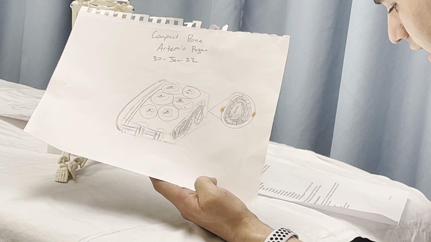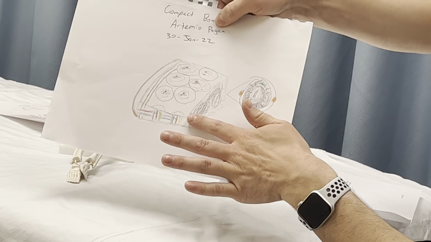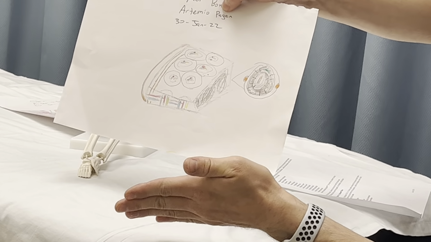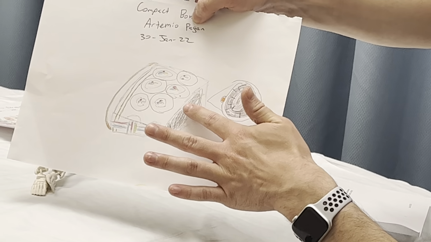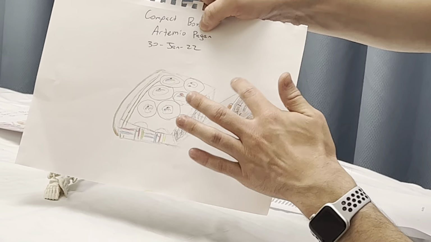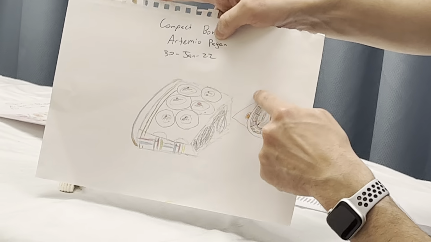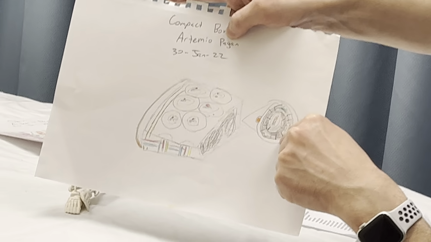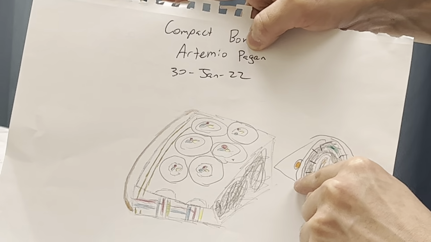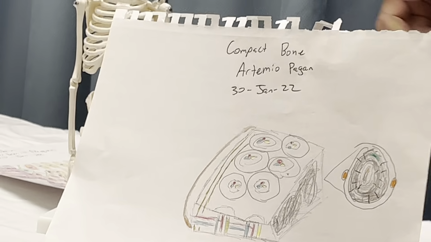Next, we have the canaliculi, which I did like the textbook picture. So we have the spongy bone right here, and then it's kind of zoomed in. So this is not how the bone would actually look, but I just kind of did the zoomed-in part, just like the textbook. The canaliculi are these little stripes within the spongy bone.